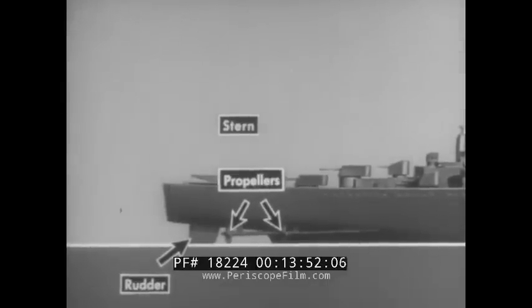The after end of the ship is called the stern. This is the rudder. These are propellers. We now have the decks to locate and identify.